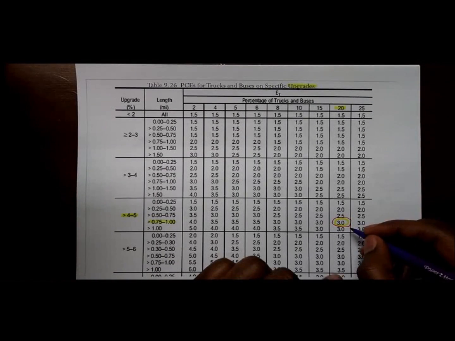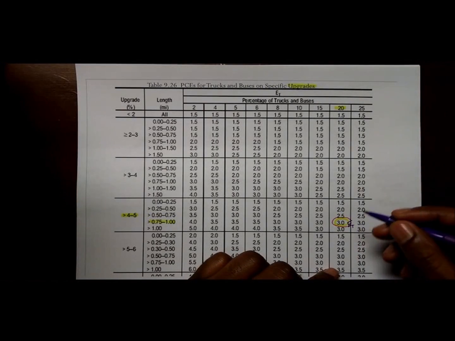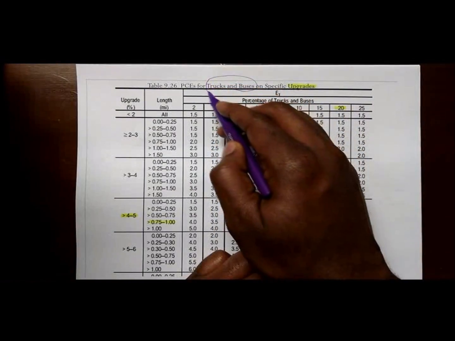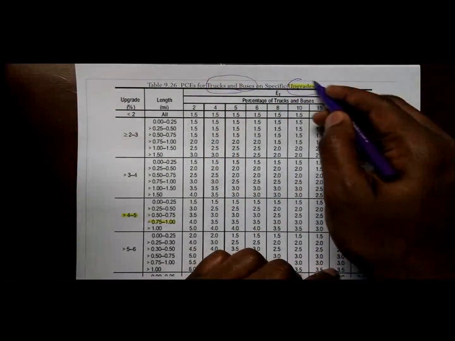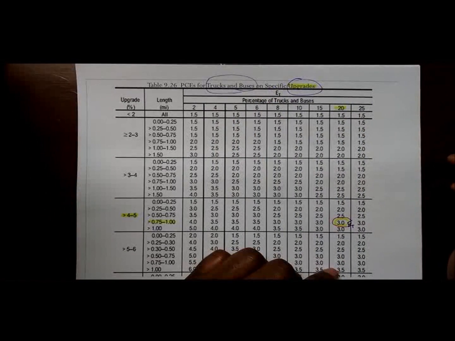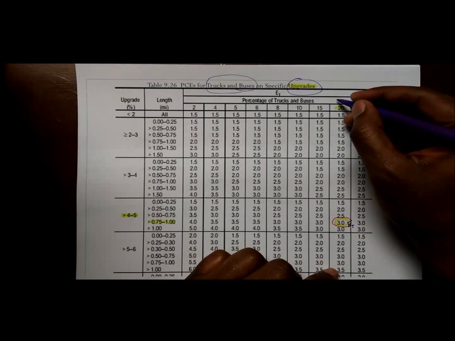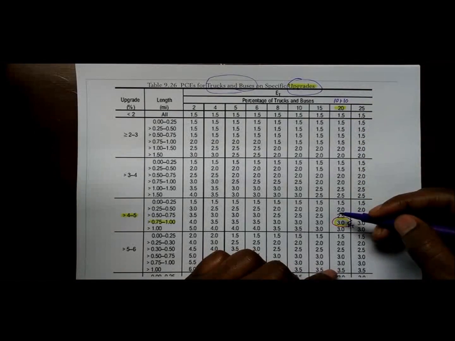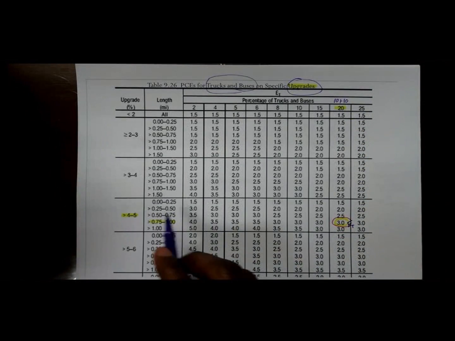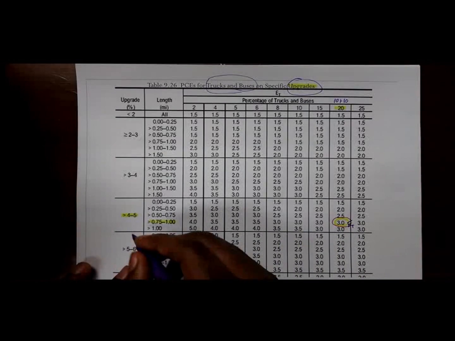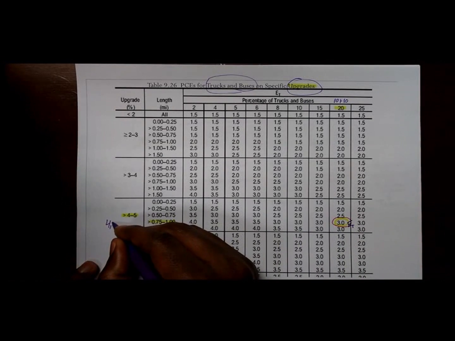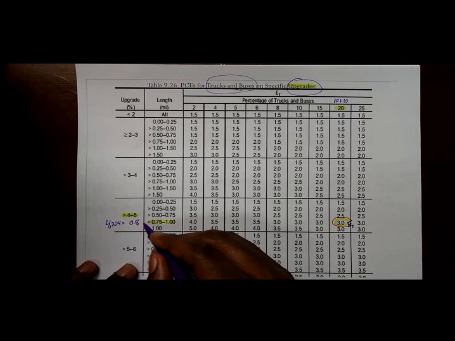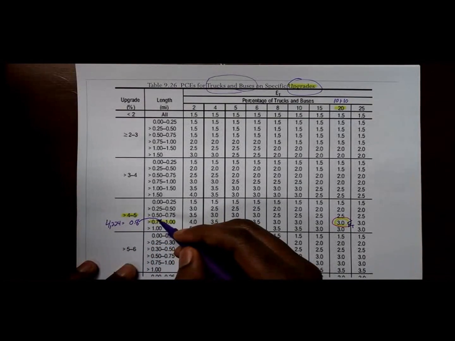To figure out what my E sub T is, I have to apply the same thing, just make sure that I am using the correct table for upgrades and for trucks and buses. At 10% trucks, 10% buses, so 10 plus 10 is equal to 20. So I'm on that column, and I'm in this row within this row because the 4,224 feet is equal to about 0.8 miles.